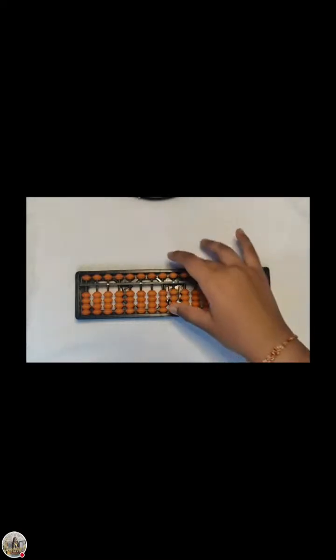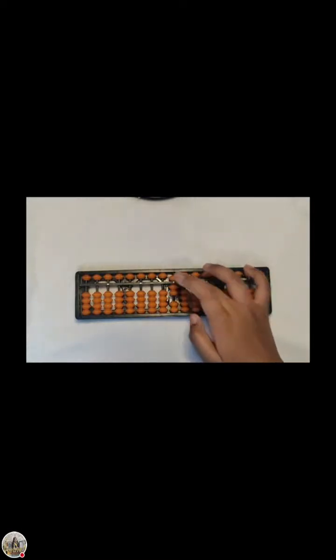If we have to do 4 plus 3, then what will be our answer? It will be 7. How will it be 7? Minus 2 plus 5. Our answer is 5 to 7. Okay? This was the formula of 3.